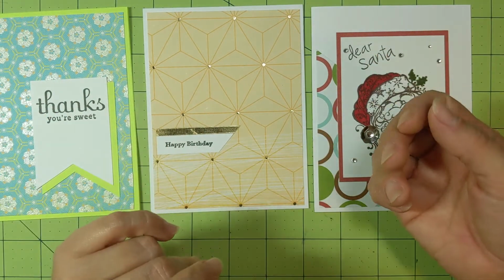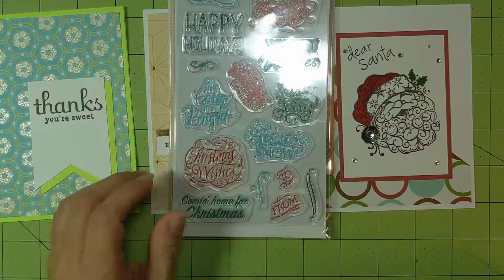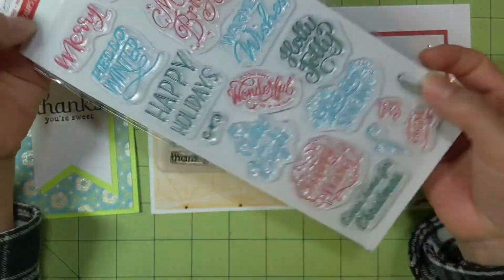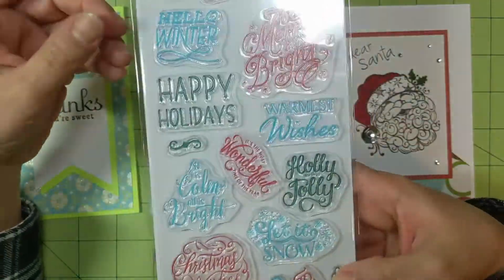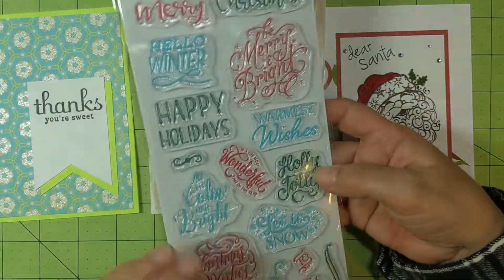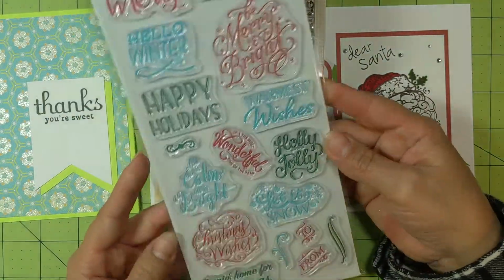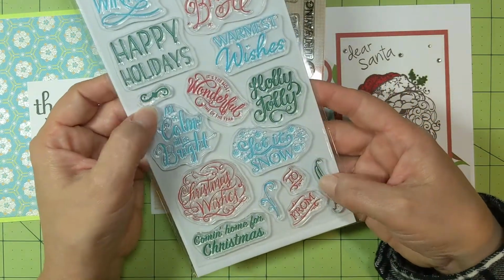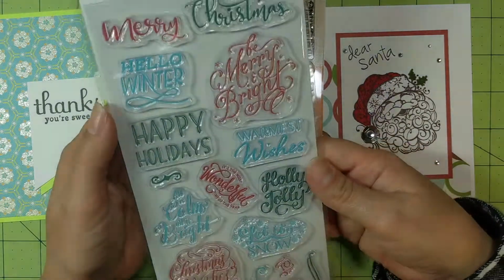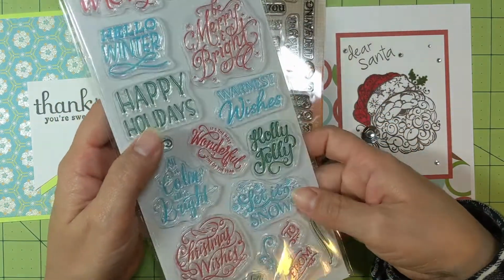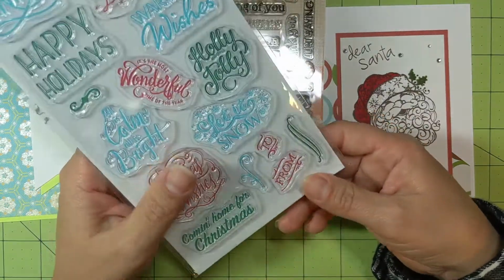And I have some examples of that I can show right now. Alright, so here's an example of a sentiment stamp set that has nothing but messages or wording on it, and it doesn't have any real decorative elements. There's like one or two little swirlies in here, but for the most part it's all text and not animals or photos or pictures or whatever.